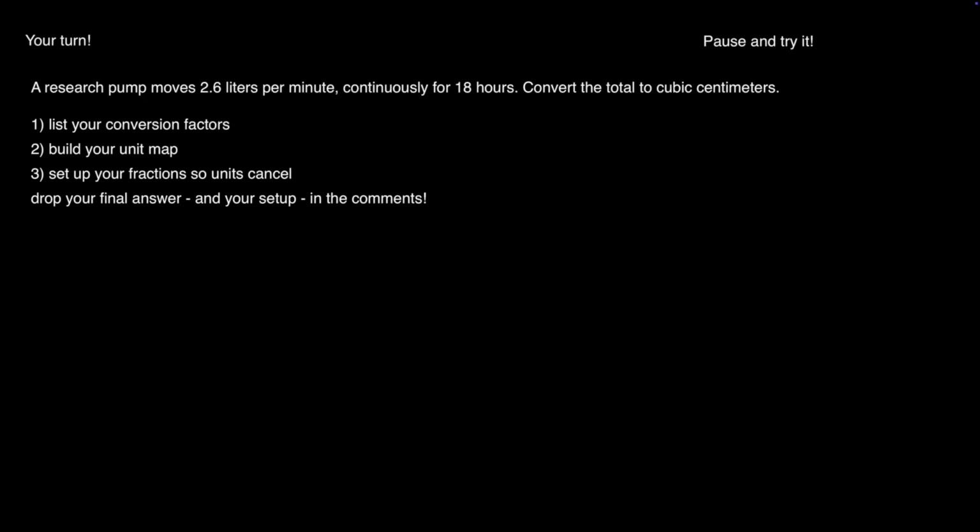Your turn to pause and try out solving the question. A research pump moves 2.6 liters per minute continuously for 18 hours. Convert the total to cubic centimeters. List your conversion factors, build your unit map, set up your fraction so units cancel, and drop your final answer and your setup in the comments.